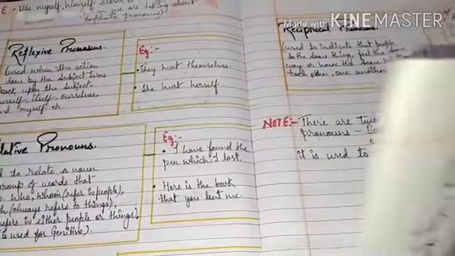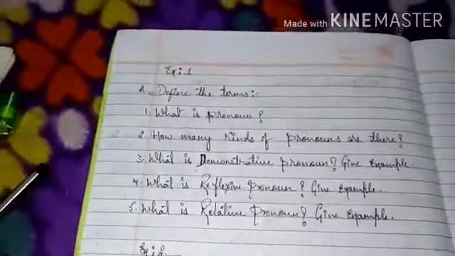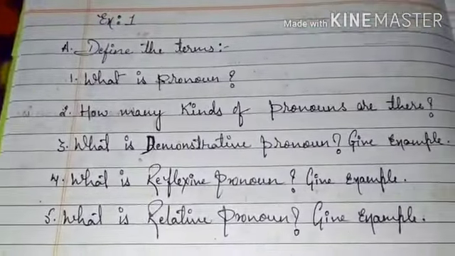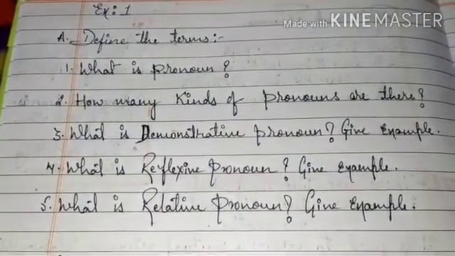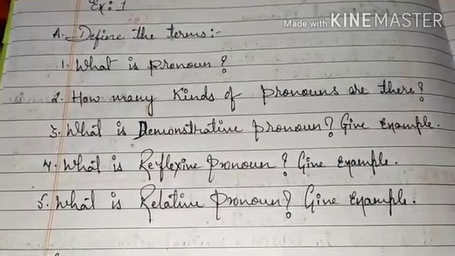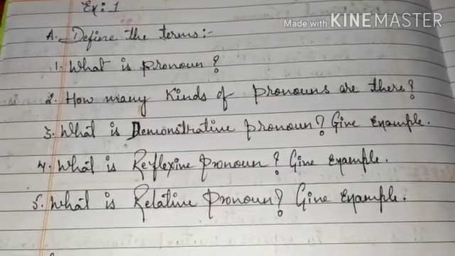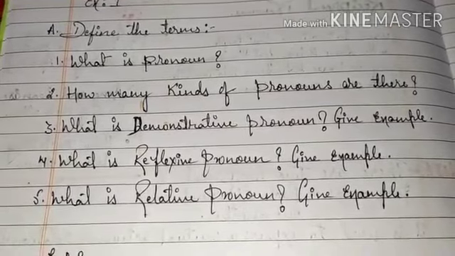So this was the chapter based on pronoun. Now let's come to the exercise. These are the questions which are based on the same exercise, pronoun. You can copy it down by pausing the video.